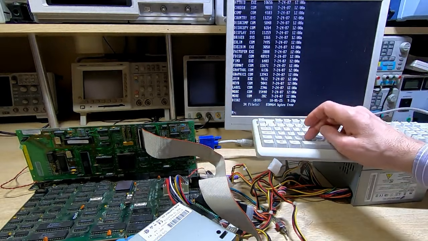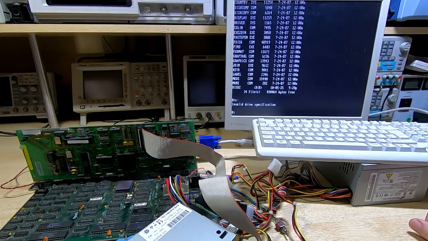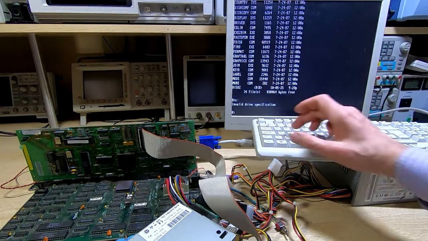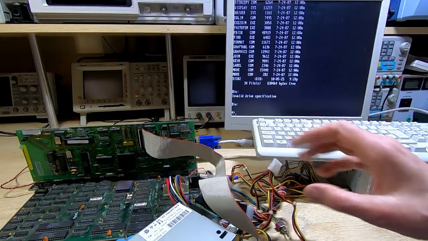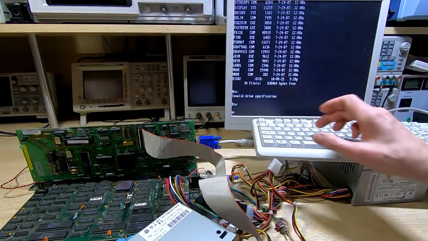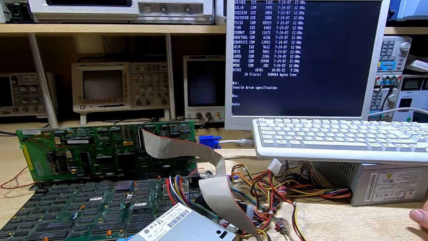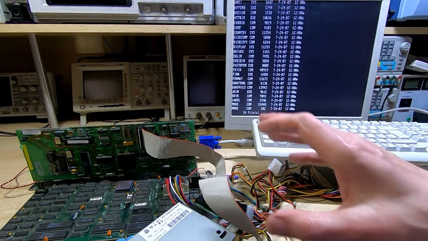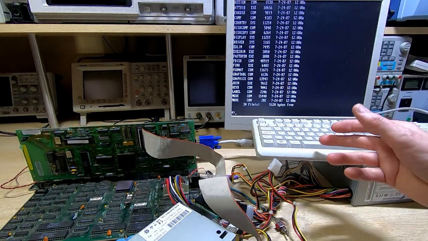Now of course we don't have the C drive, so if I try accessing the C drive, we do of course get an invalid drive specification, but I can access the two floppy disks. Now this is actually how I used the system for quite a long time. I didn't have a hard disk. It was probably 6 to 8 months from this point before I got a hard disk.